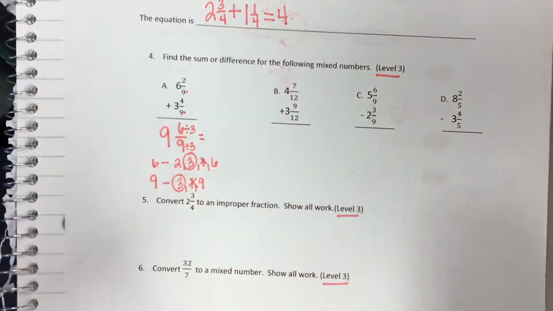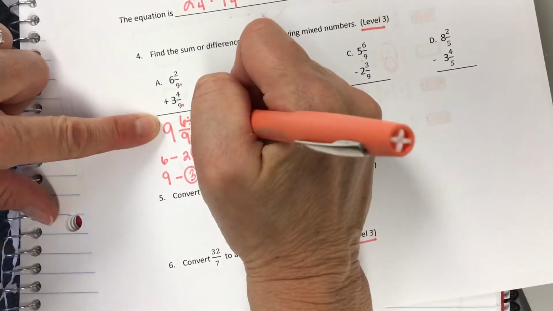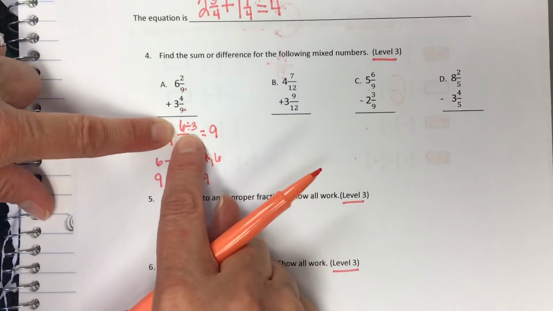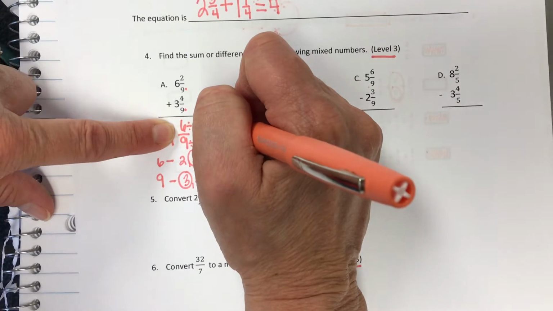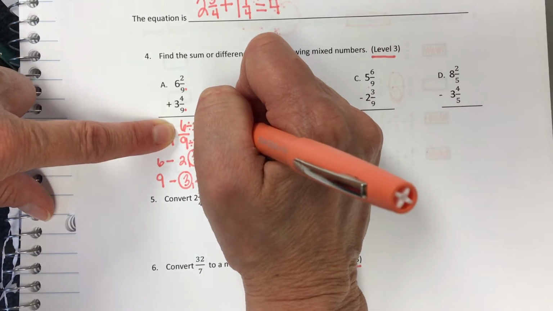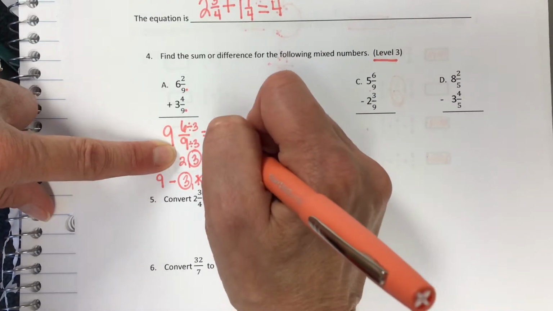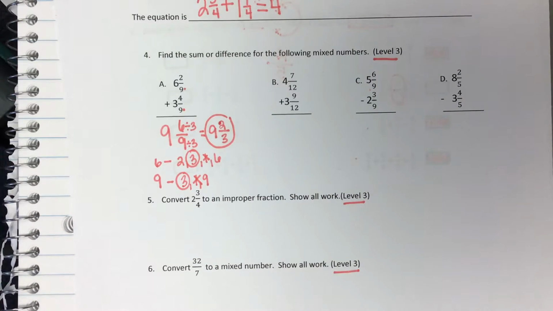And then here's another thing to remember. Bring that 9 over. You need to make sure 9 is part of your answer. 6 divided by 3 is what? 6 divided by 3 is, everyone can say it, 2. 9 divided by 3 is 3. So it's 9 2/3. Let's make sure to circle our answer.